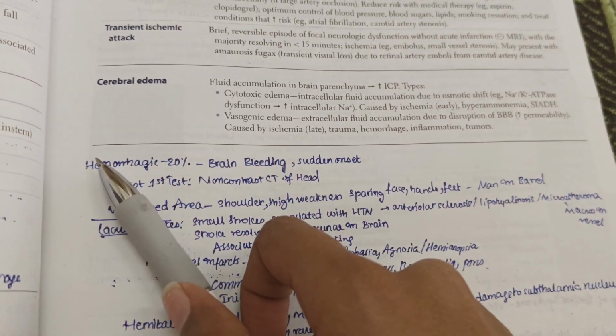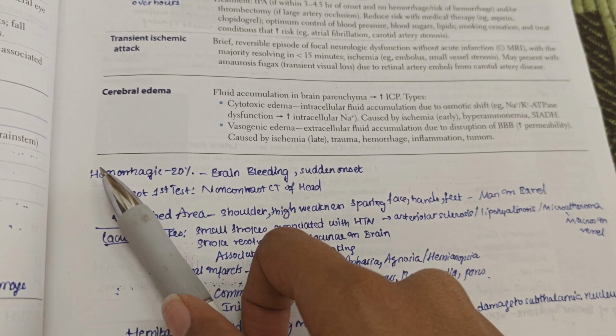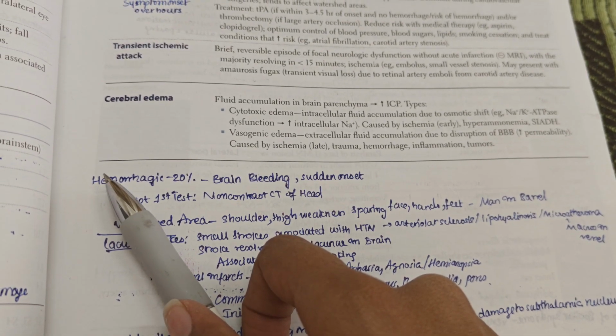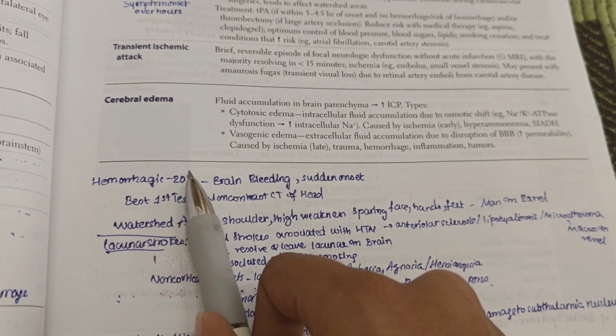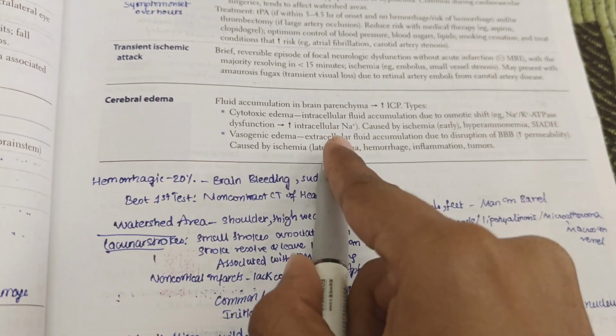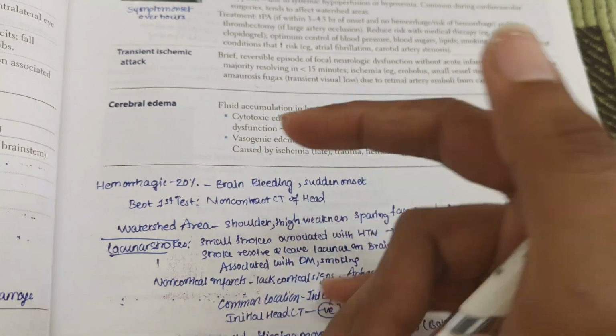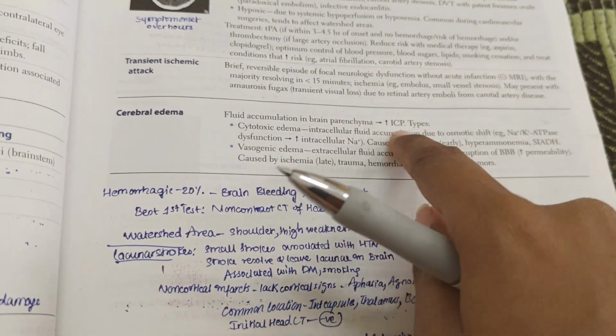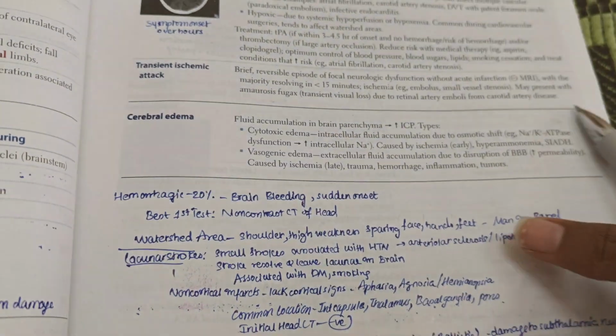Now coming to cerebral edema, you may get edema in the brain for two reasons. Either the sodium potassium pump has failed, or extracellular fluid is accumulating because of rupture of the blood brain barrier. These are the two causes which can lead to increased intracranial pressure because of edema in the brain.